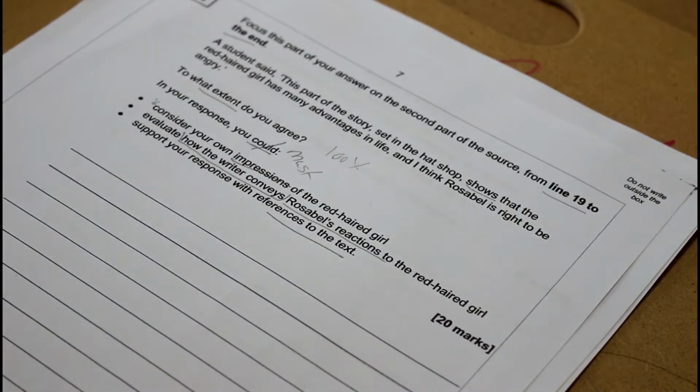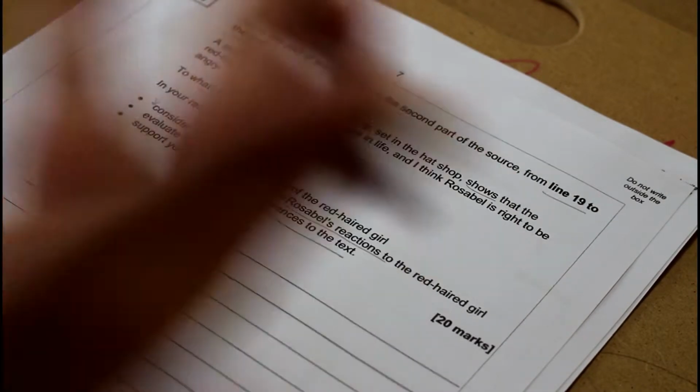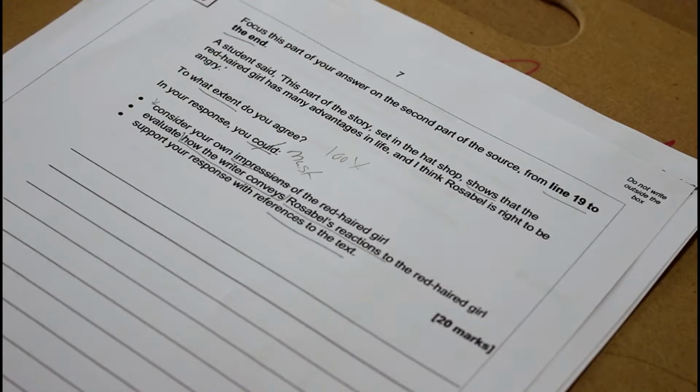Obviously, if you're talking about how the writer conveys Rosabel's reactions and what methods they use, you are talking about language, which brings us to assessment objective A02. The good news with this question is I think you can throw everything into it as long as it's linked to what the question is asking you to. If you make a point about sentence structure, it's nice to use words like demonstrates, not just shows and tells, demonstrates that Rosabel is angry or she has the right to be angry. So make sure what you're saying is linked to the question.